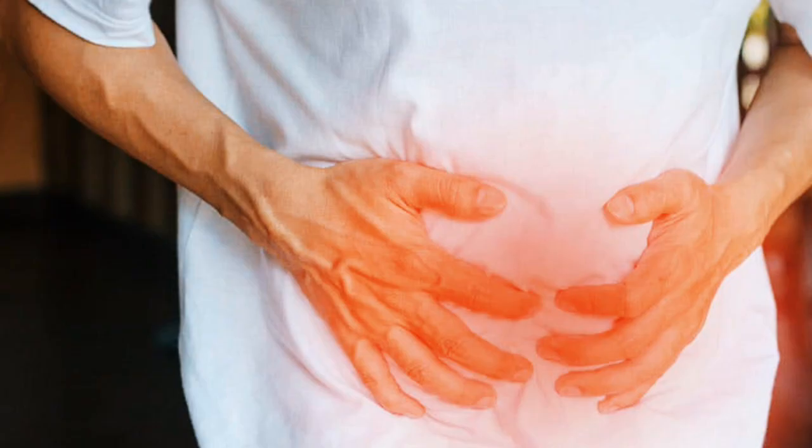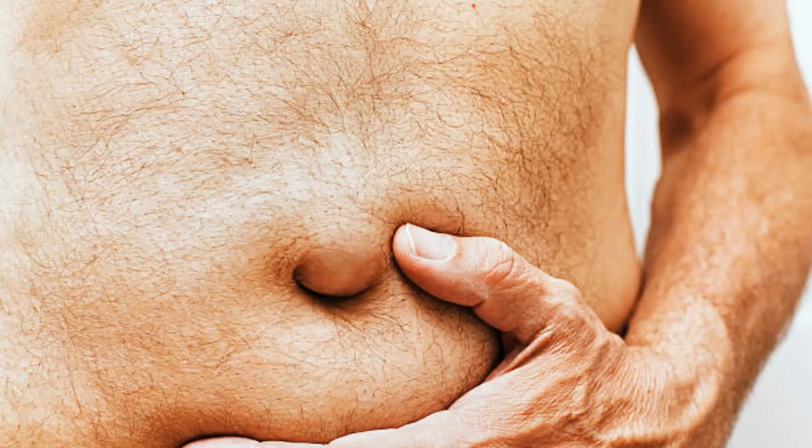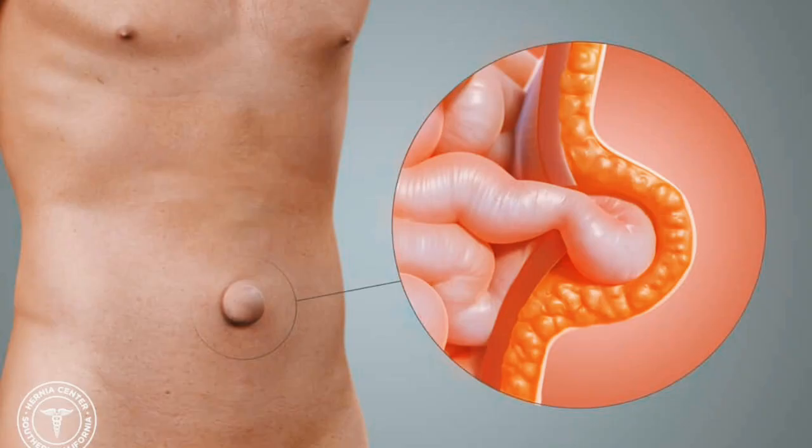Prevalence and risk factors. Umbilical hernias are relatively common in infants, particularly in premature babies. The condition affects about 20% of newborns, with a higher incidence in certain populations. Factors that increase the risk of developing an umbilical hernia include: A. Premature birth. Premature infants often have weaker abdominal walls due to incomplete development.